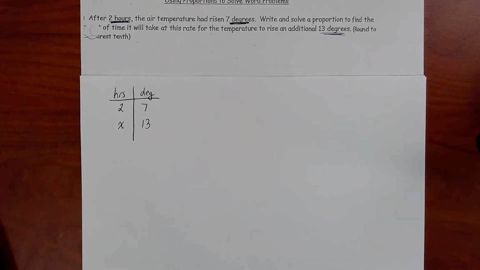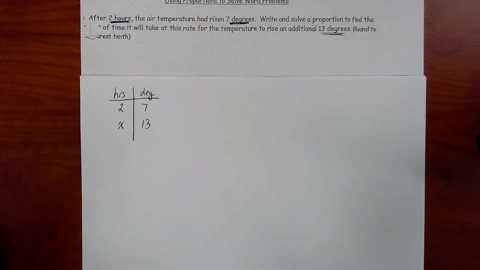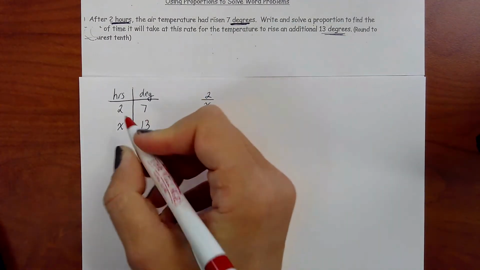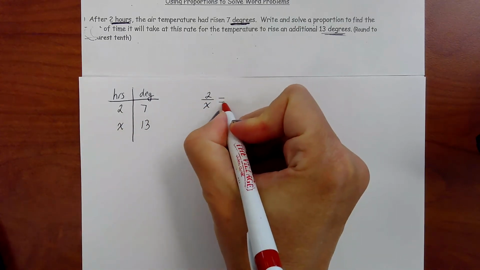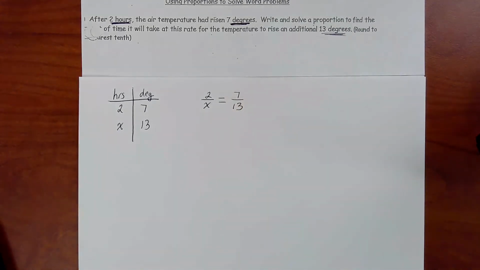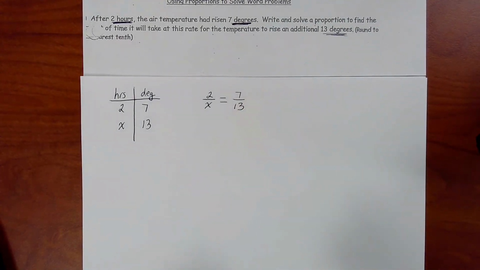Now, we're going to turn this chart into a proportion. All right, it's almost like you're going to take a picture, and you're going to make it a proportion. So I'm putting 2 over x because 2 is over x. I need the equal sign, and 7 over 13.